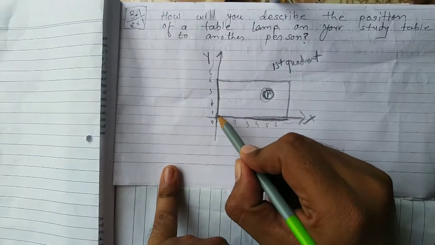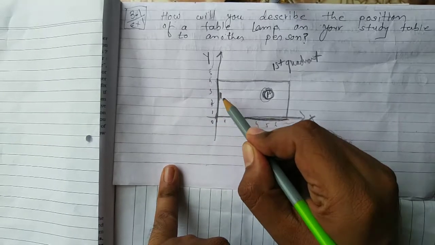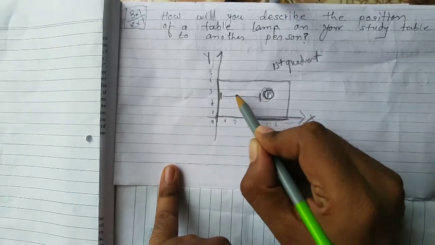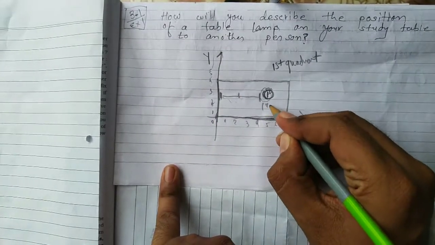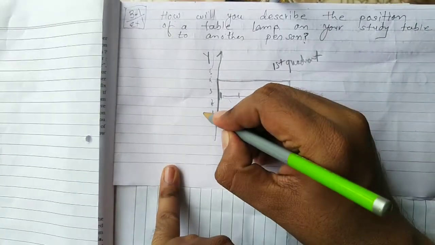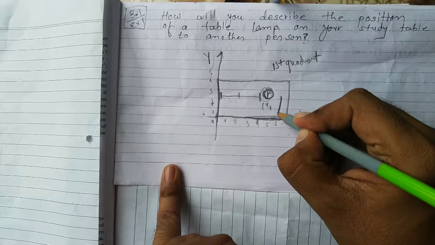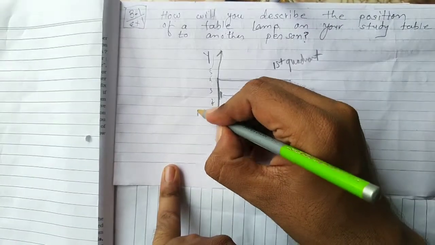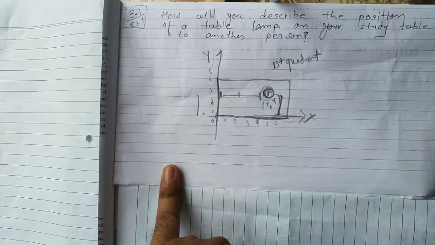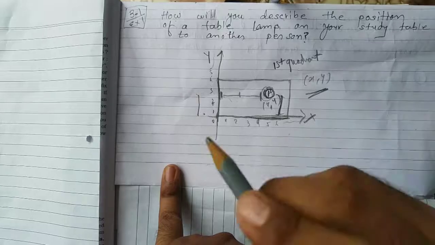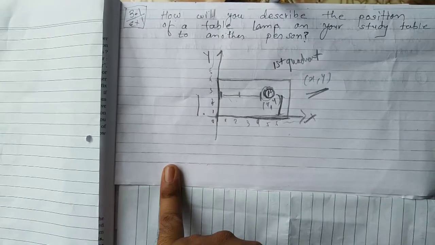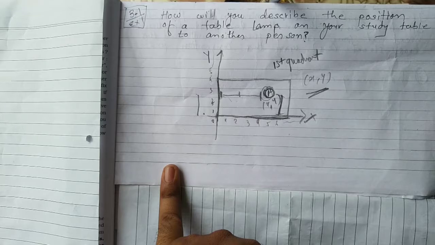First of all, we measure the distance from the y-axis to the lamp along the x-axis, which is called the x-coordinate. And second, we measure the distance from the x-axis to the lamp, which is called the y-coordinate. So we locate the point, the first coordinate is x and then y, whichever order matters. Okay, clear? With x and y, we get the position of the table lamp.